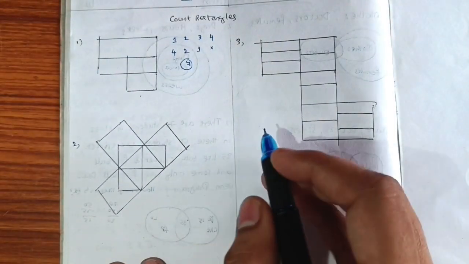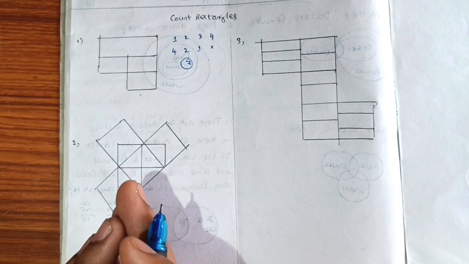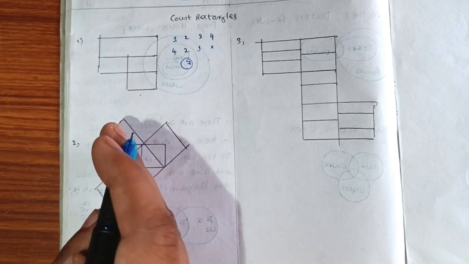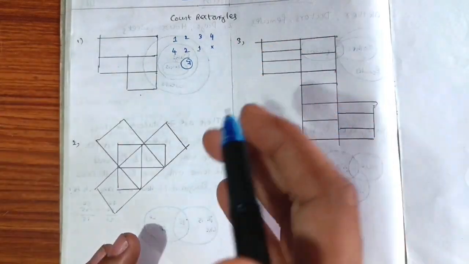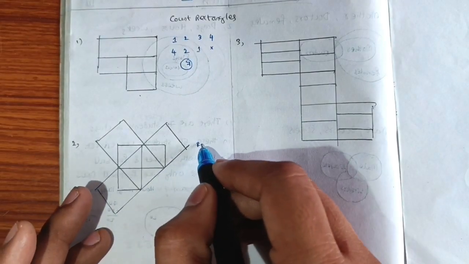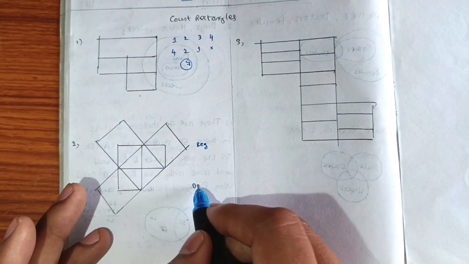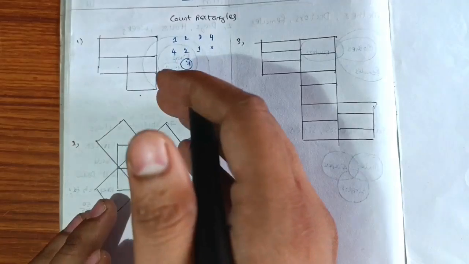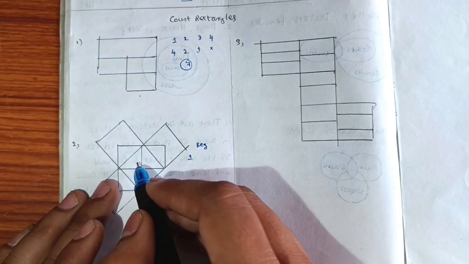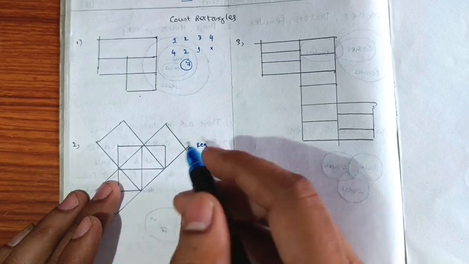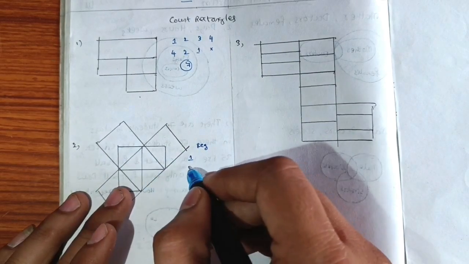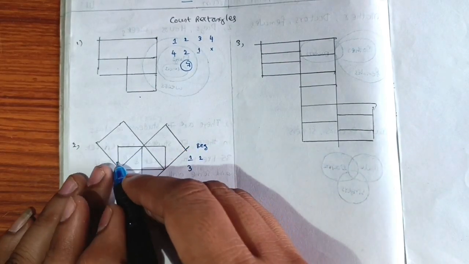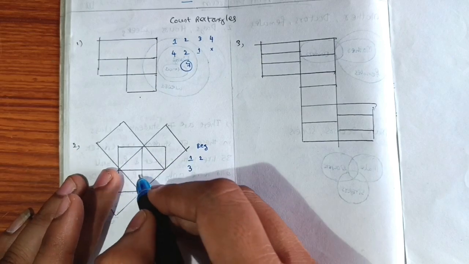The second question will look like this. Now we need to find the rectangles in this figure. Let us find first for the regular shapes, later for the diagonal ones. For the regular ones, let us apply the same viewing trick. Here there are 3 single rectangles, 1, 2, 3. Then for the combination of two rectangles, this will produce one rectangle and this will produce one rectangle.